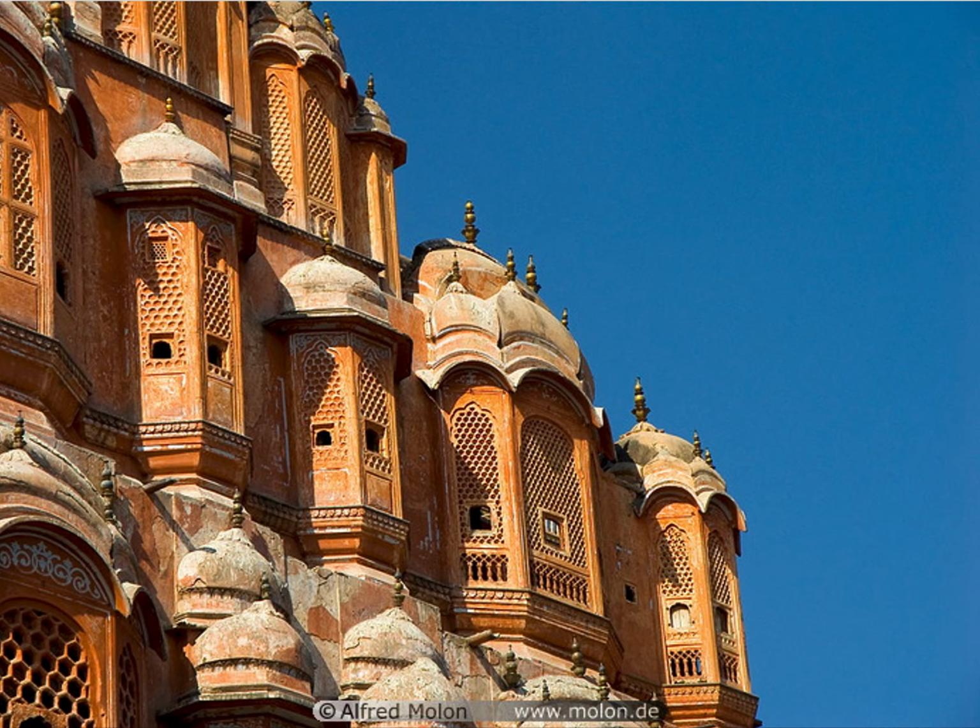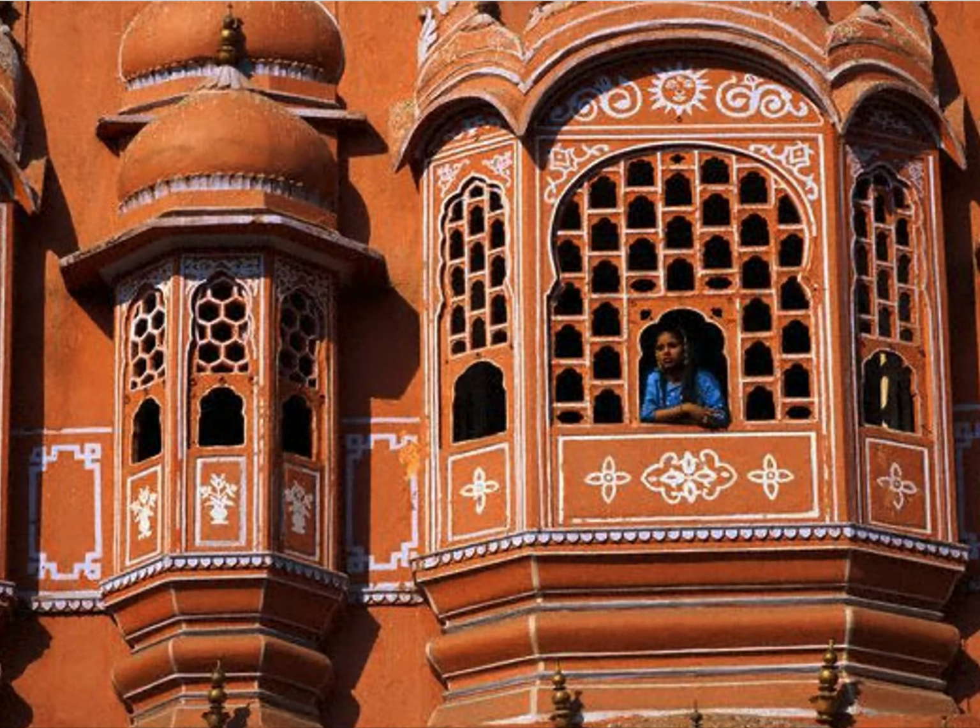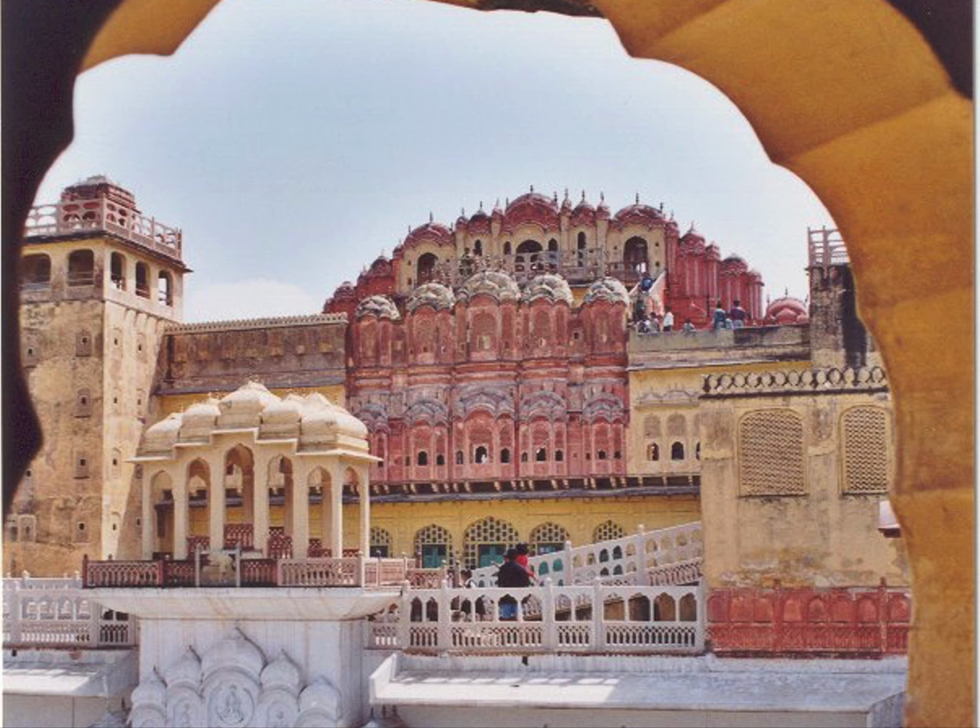Here's just some more examples of the architecture. And all this is carved out of stone. And you can see there a woman in contrast to how large those windows are. And there it is from across the street.